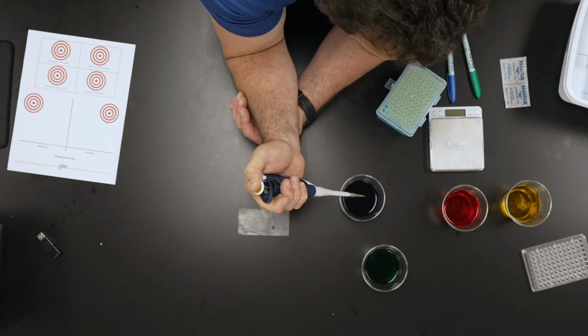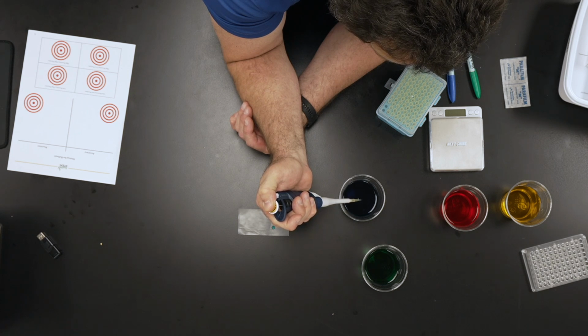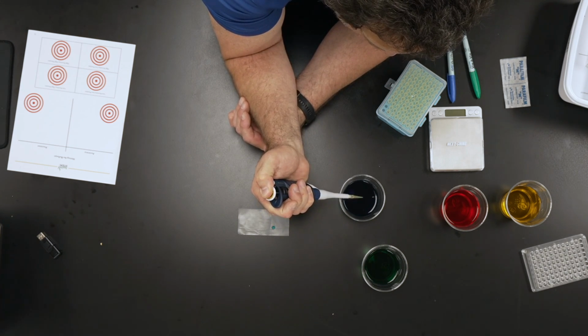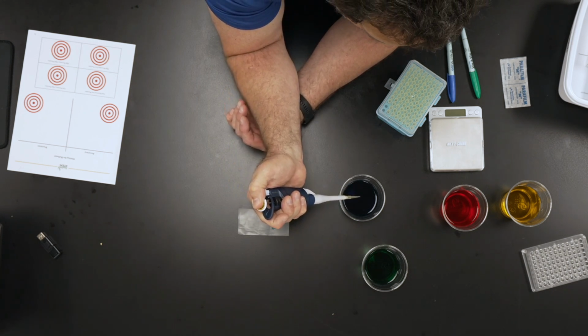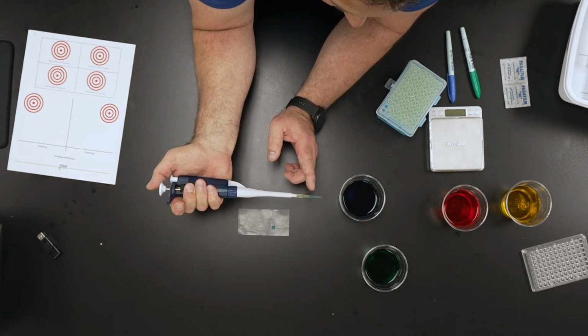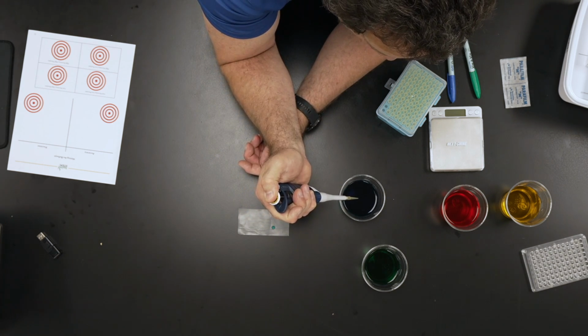I'll go over here, I go down to the soft stop, I put it below the liquid level, slowly let it come up. Why am I doing this slowly? Because let me show you here. I'm going to do this fast. When I do this fast, sometimes there's little air bubbles in there. And I don't know if you can see that air bubble. You don't want air bubbles in there. I just want the liquid that I'm looking for.